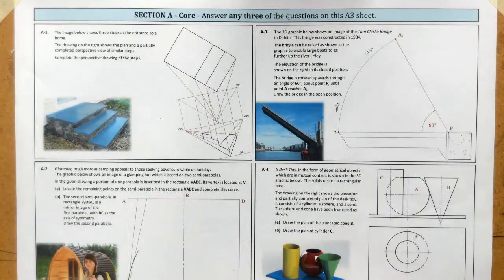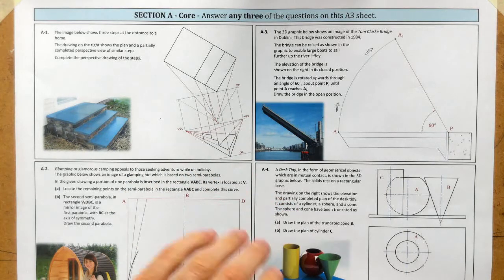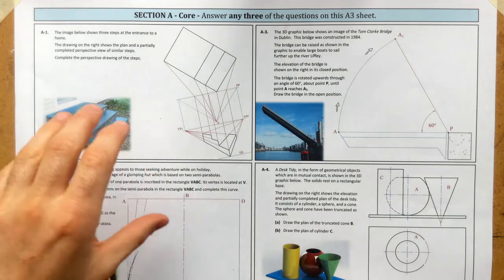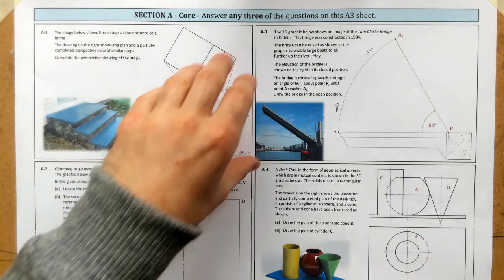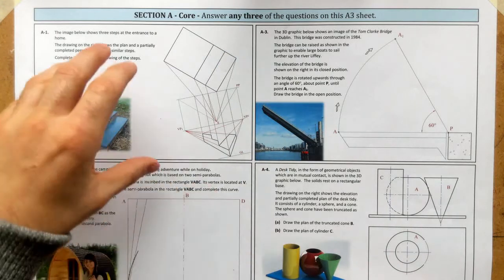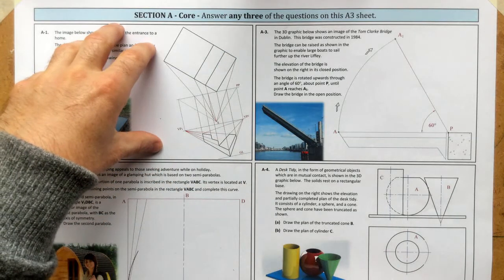Hi folks, so the questions we have in front of us here today are the 2017 Section A Ordinary Level questions from the DCG paper. As always, it's 4 questions on the page. These are the short answer questions and you have to do 3 of them. What we're going to do in today's video is work through all 4 of them from A1, A2 onto A4 as well, okay? So I'm going to zoom in here on this one, starting with a perspective question here on A1.